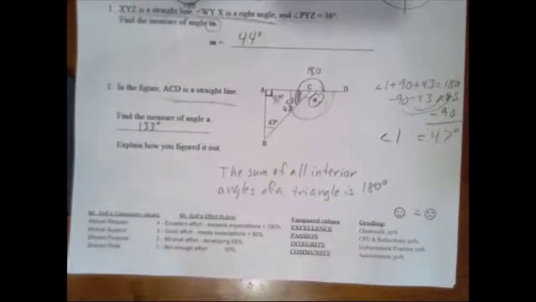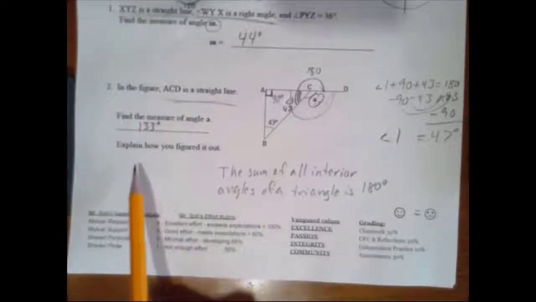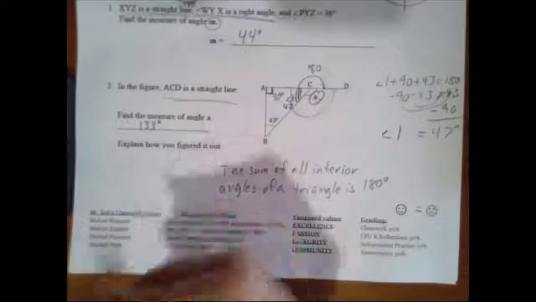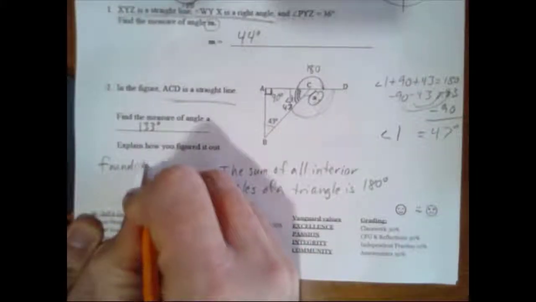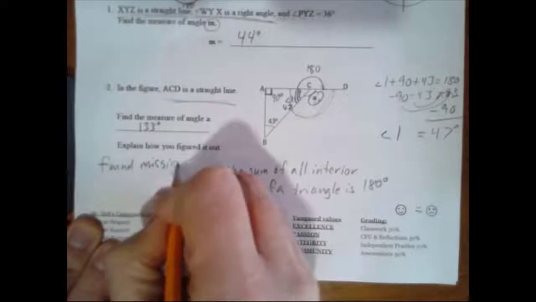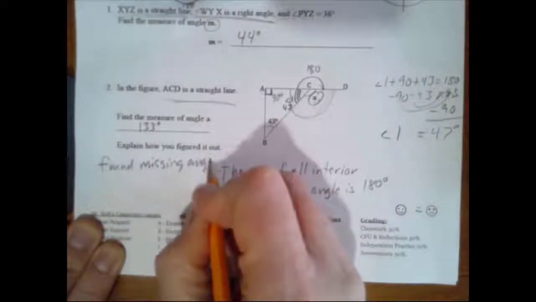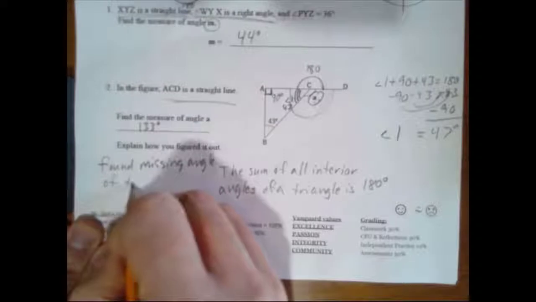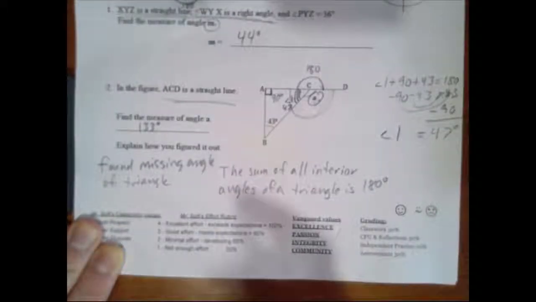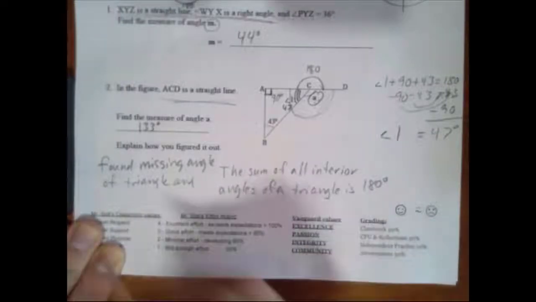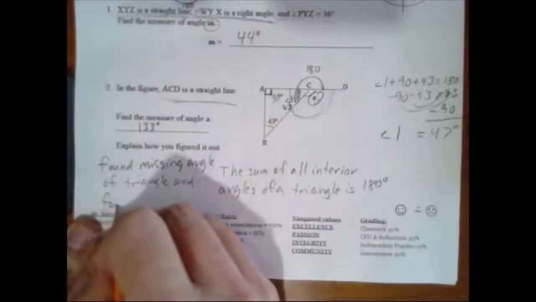Explain how you figured it out. Well, you found the missing angle of the triangle, and found A.